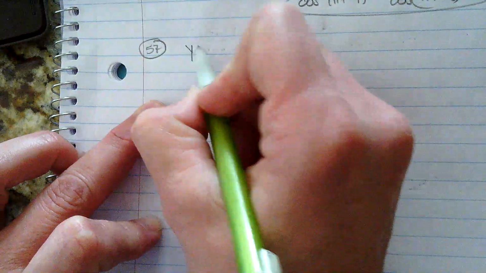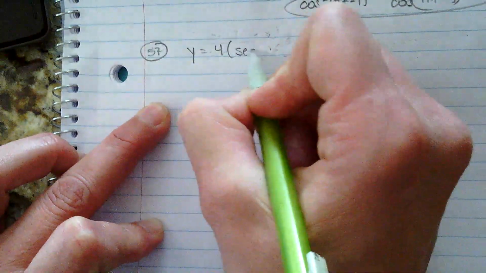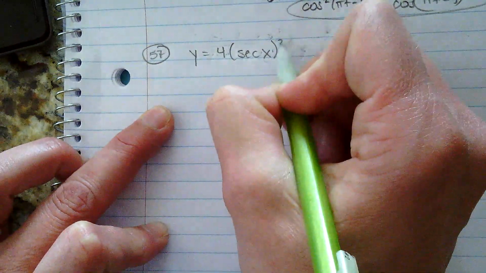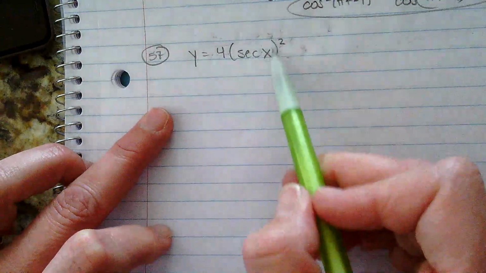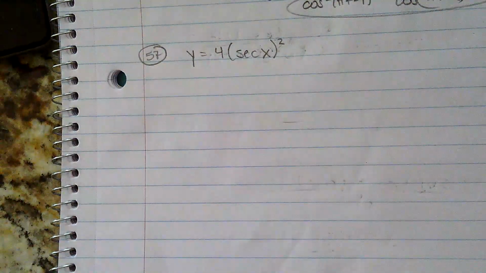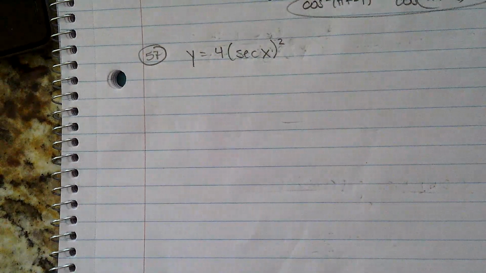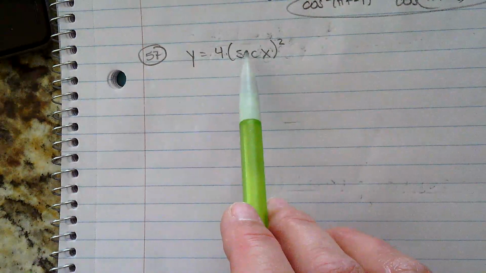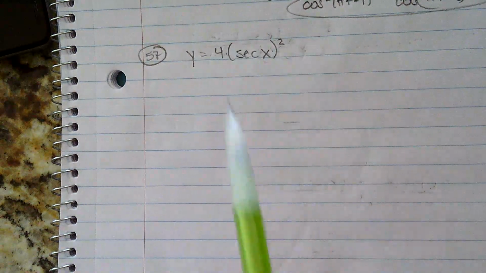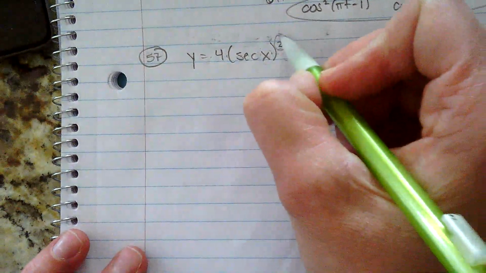57 is y equals 4 secant x squared. Again, I think it says secant squared x, but you have to understand that that's just the secant x function squared. So outside looking in, this is 4 times the function squared. Power rule. We're going to bring the 2 out in front.